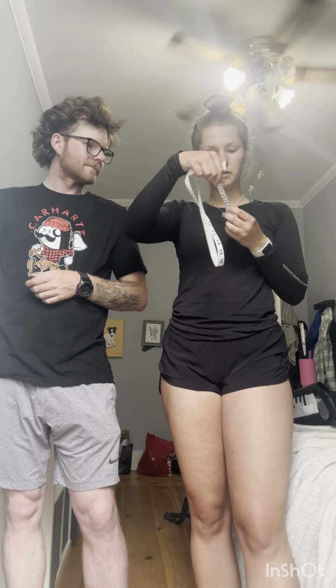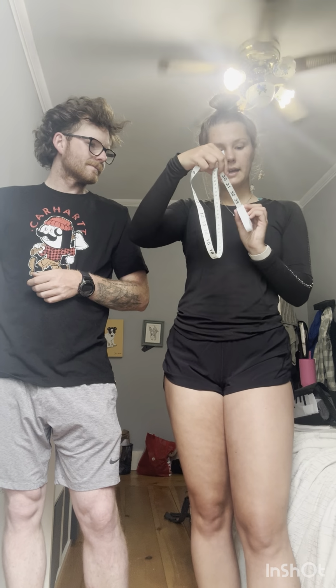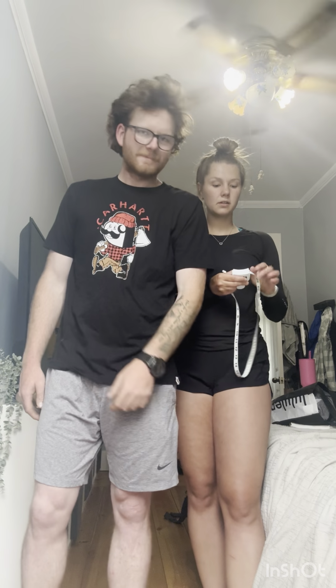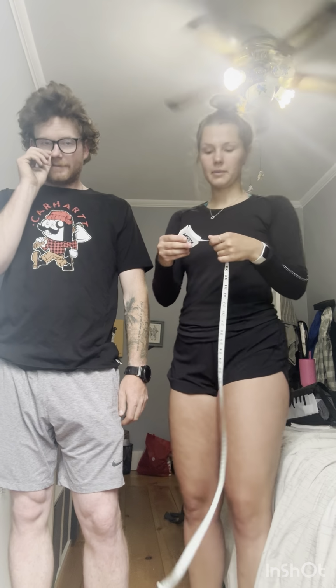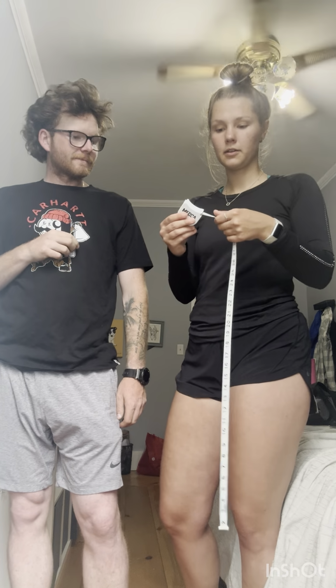Which is 86 centimeters. Now, I'll measure the hip circumference, which is around his hips at the largest part of his buttocks. Which is 97 centimeters. I'm going to do it one more time, just to be sure.